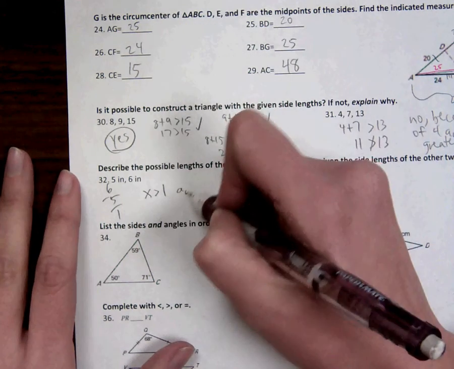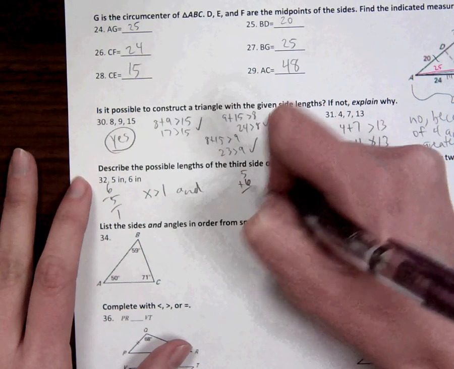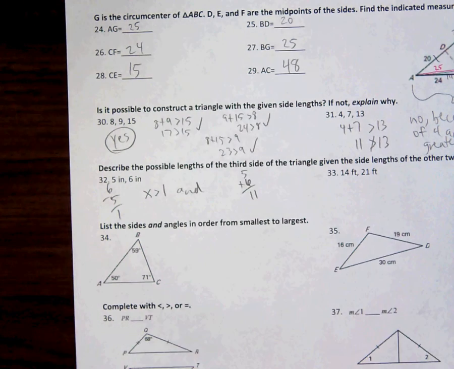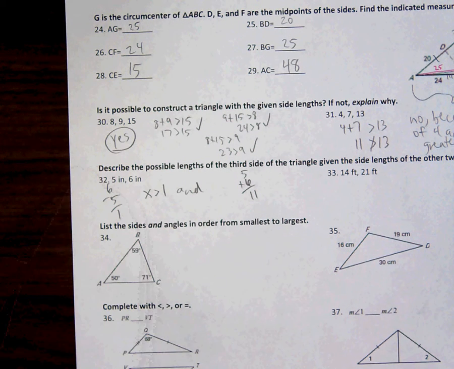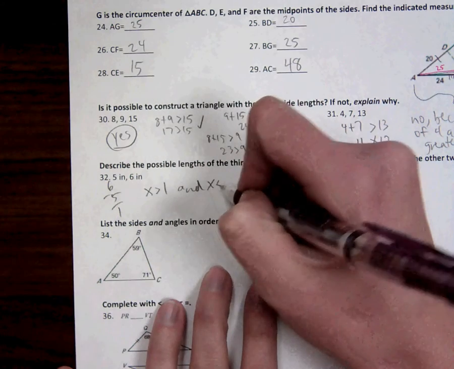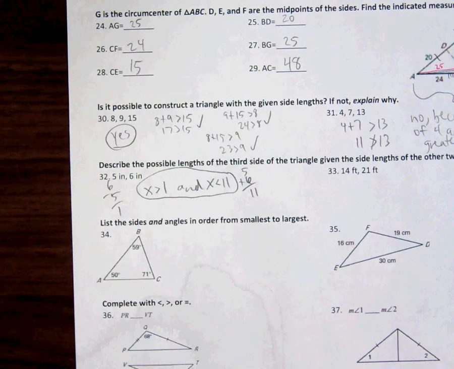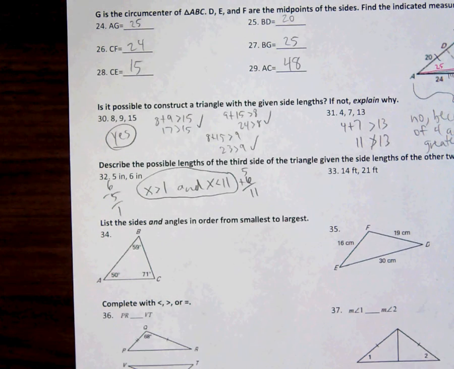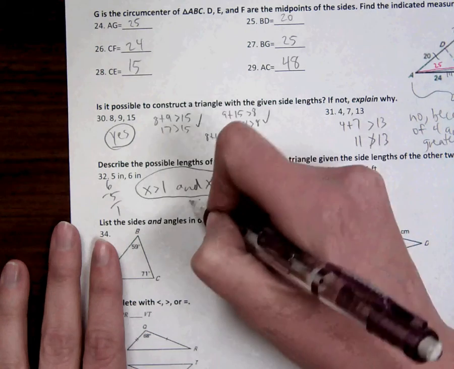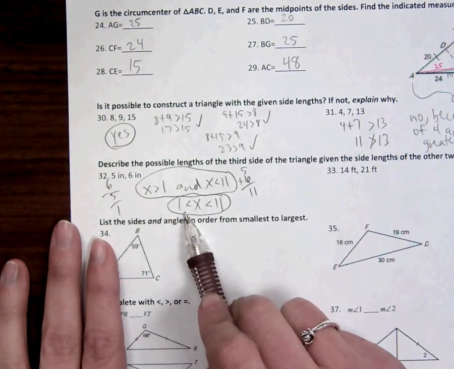And at the same time, if I take 5 plus 6 is 11, I don't want to have 11 because, again, that'd be equal to 5 plus 6, and I want 5 plus 6 to be greater than it, so I need something like 10.999, so I need things less than 11. So my possibilities are that x has got to be greater than 1 and less than 11. So I can write it like that, or you may have seen it like this, or in words like we're saying x has to be between 1 and 11.